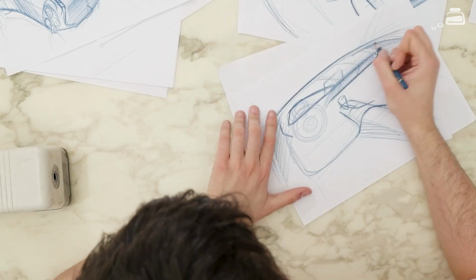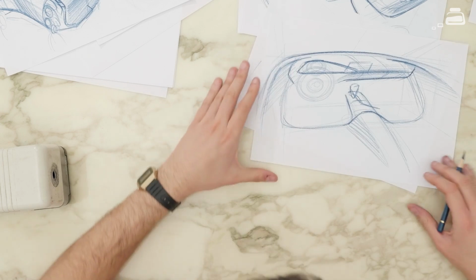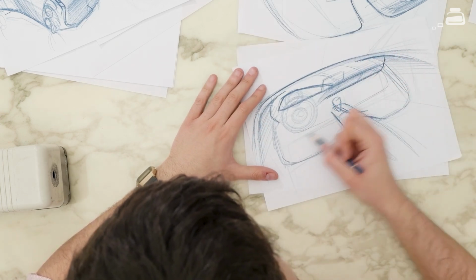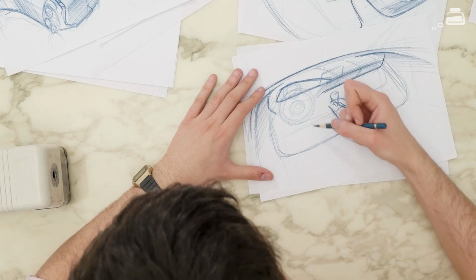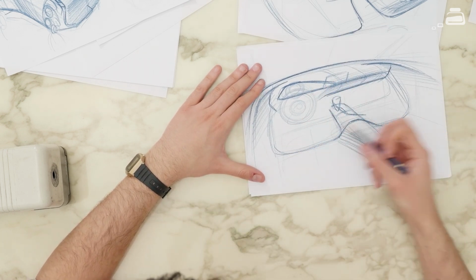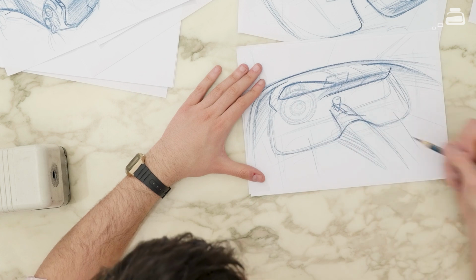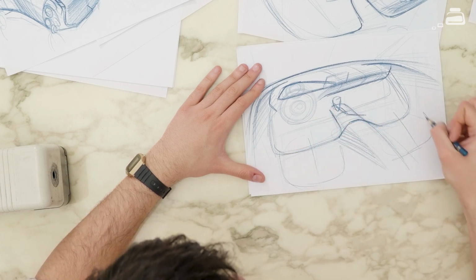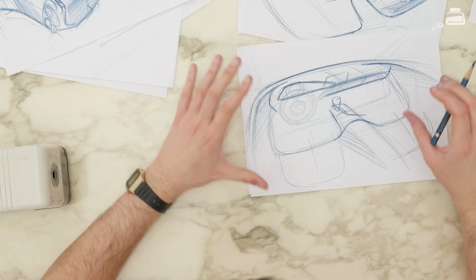And we can design a little bit the seat. Just the position.